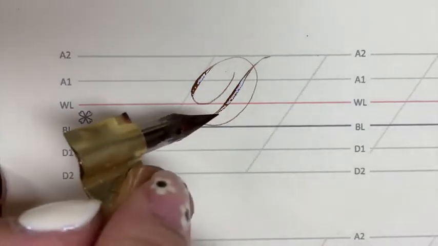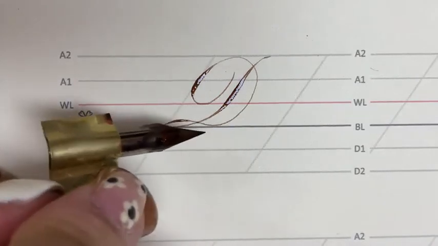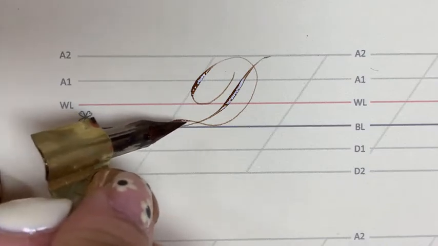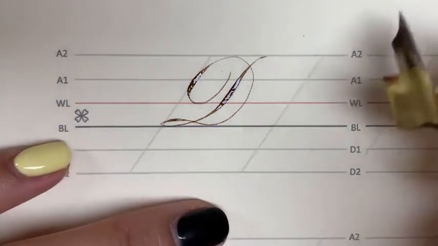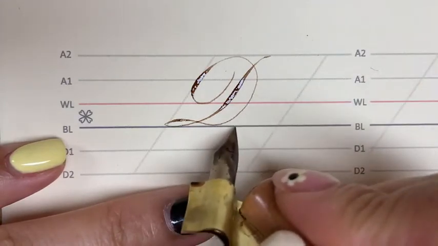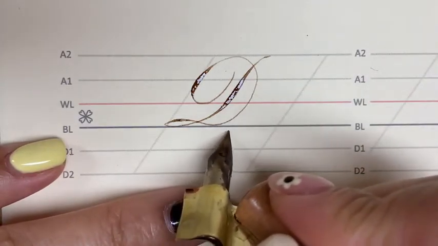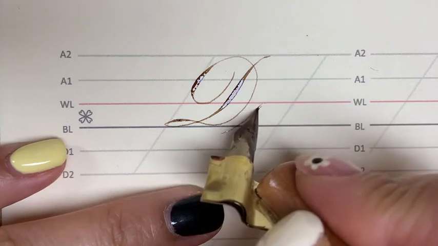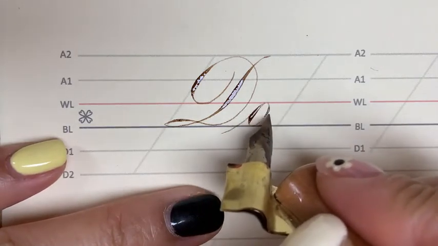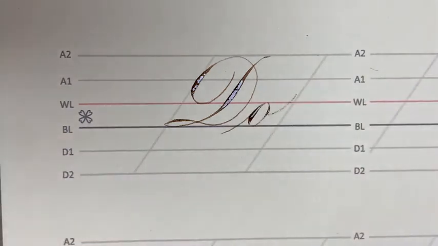Now I'm supposed to turn the paper, but because of this camera, and also I'm a bit lazy, I just turn my pen that way, so the nib is pointing this way. When I press, it will open very nicely. Okay, so that's the D. And when you connect, okay, so this is how you connect.